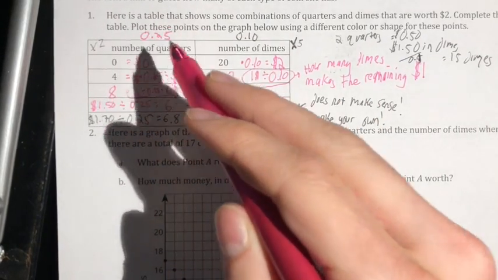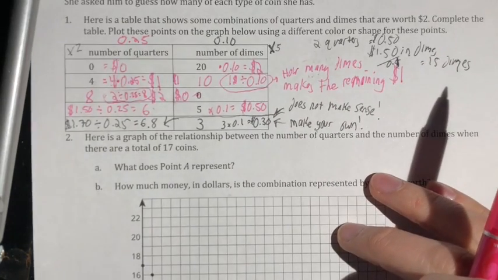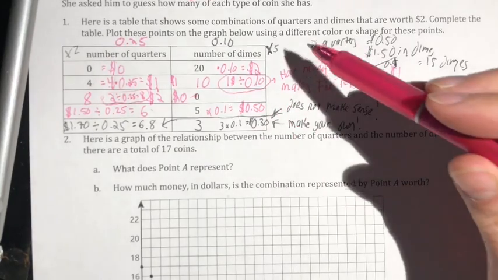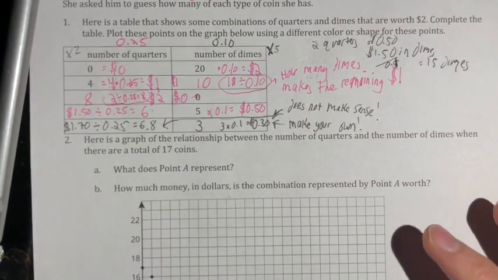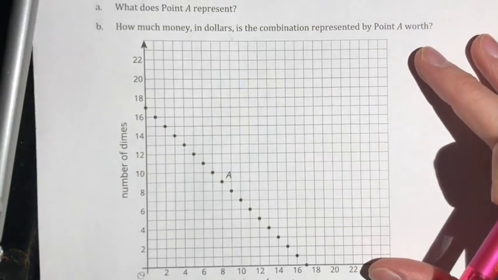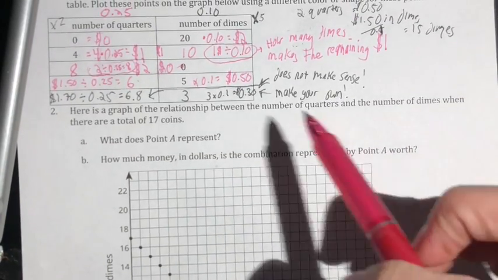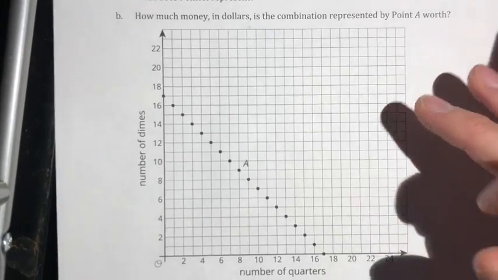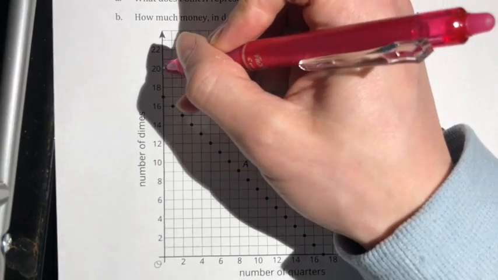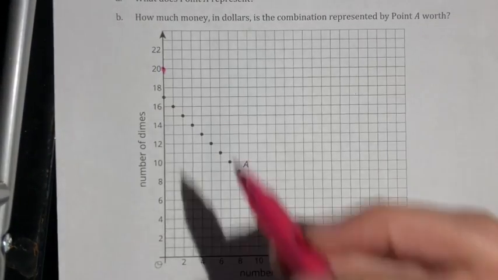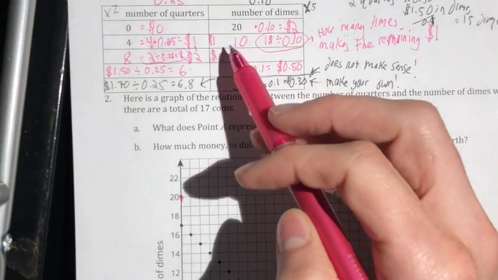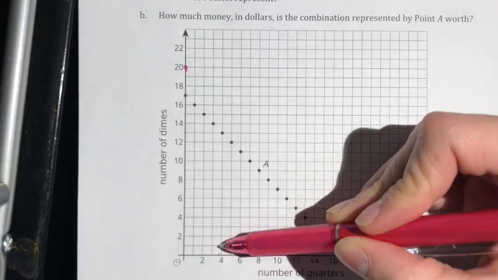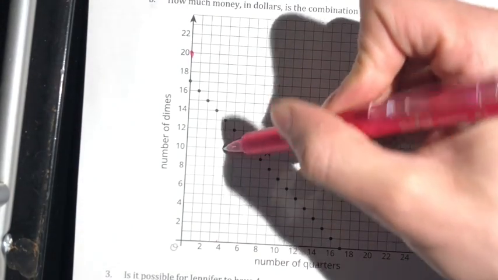Here's a table that shows some combinations of quarters and dimes that are worth $2. Complete the table. We did that. Awesome. Plot these points on the graph, and we're going to do it in pink because that's what I did. But use a different color or different shape because the graph already has something else on it, and we'll see what that is in a minute. So let's see, I'm going to plot 0 quarters and 20 dimes. Quarters is my x-axis. Okay, 0 quarters, 20 dimes. Then 4 quarters and 10 dimes.